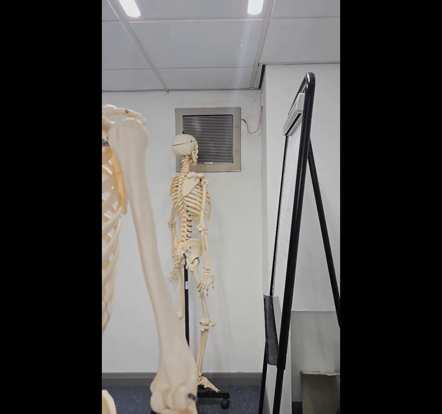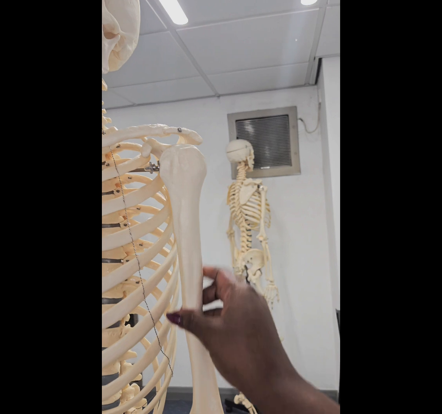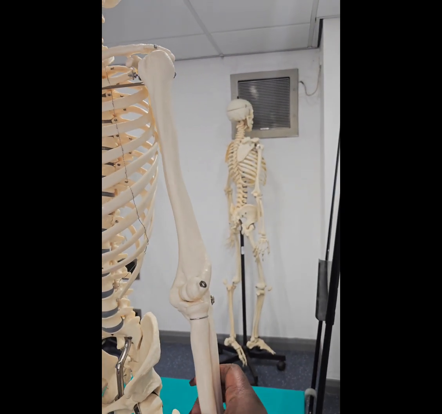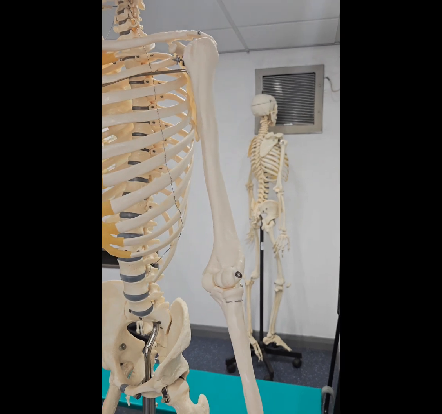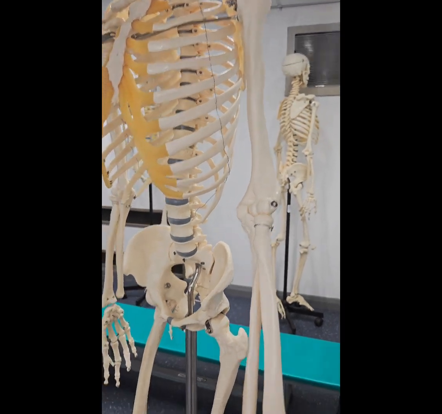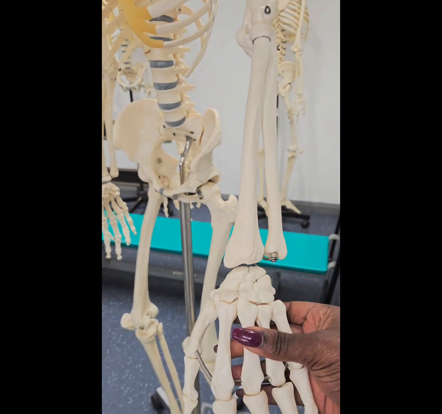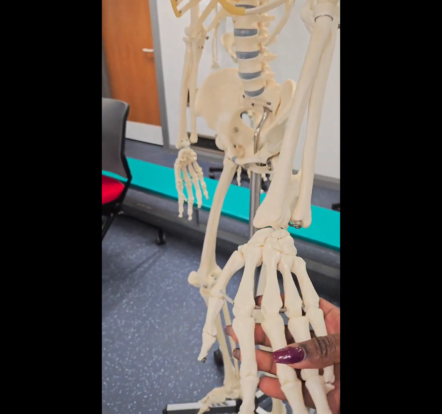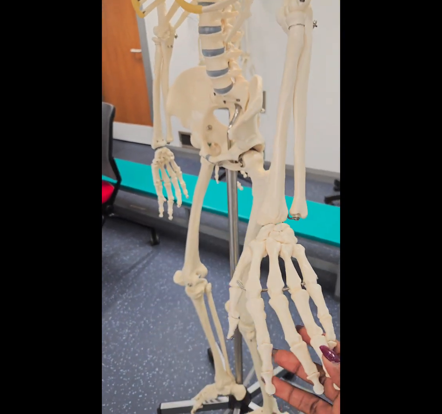So these are the arm bones. I'm talking about the humerus, the upper arm bone, and then the lower arm, which is made up of the ulna and the radius. Then we've got the bones of the hand, which make up the carpals, metacarpals, and then the phalanges, which make up the finger bones.